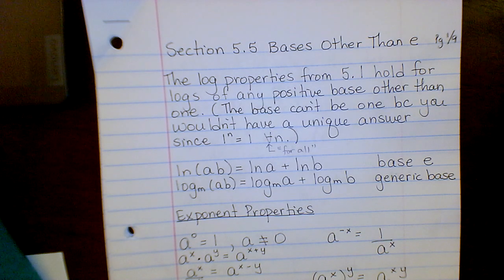All right, so that finishes up section 5.5.